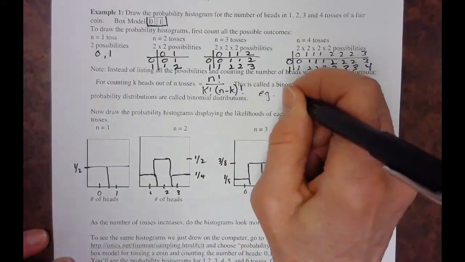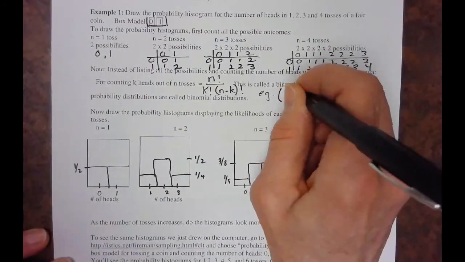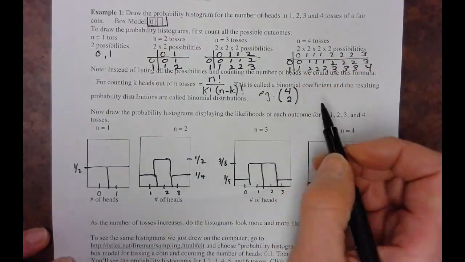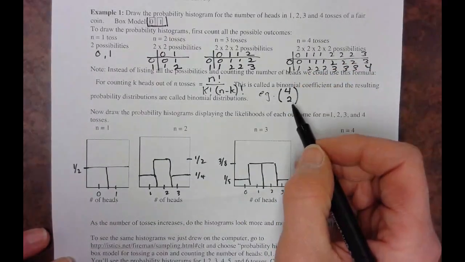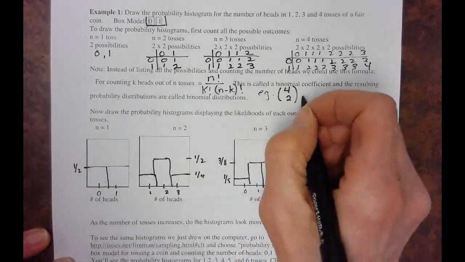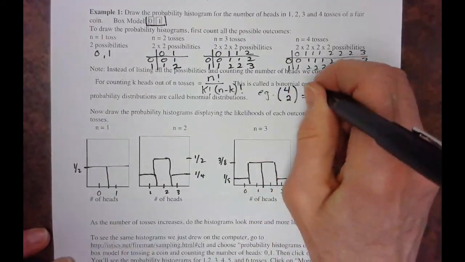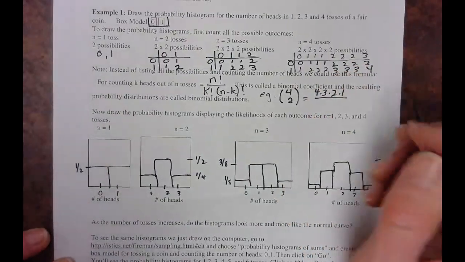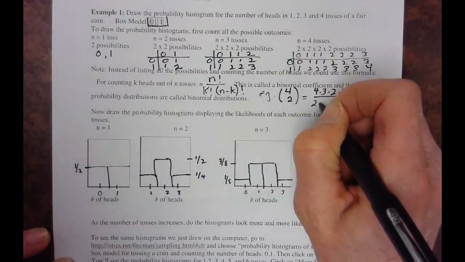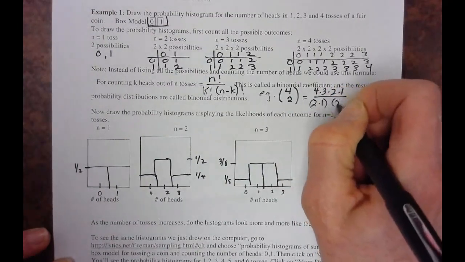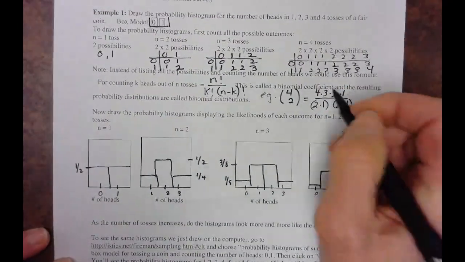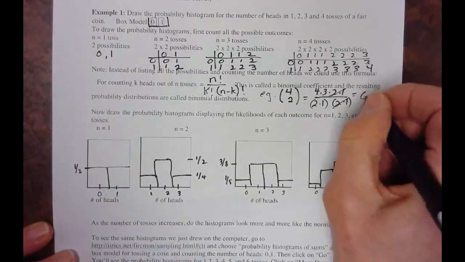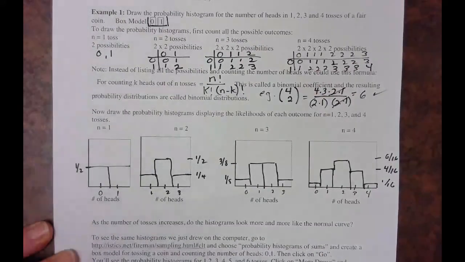That would be 4 tosses and counting 2 heads. That's read 4 choose 2. How many ways are there to get 2 in 4 tosses? That would be 4 factorial, which is 4 times 3 times 2 times 1, divided by 2 factorial times 2 factorial, 2 times 1 times 2 times 1. That equals 24 over 4, which is 6. So it checks.